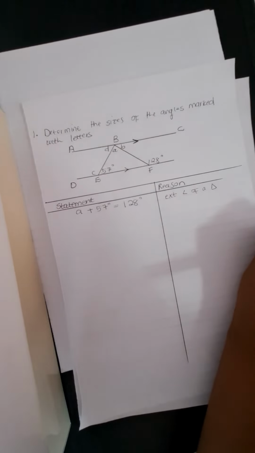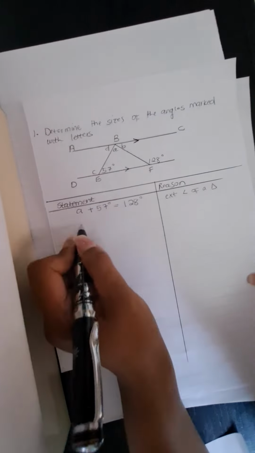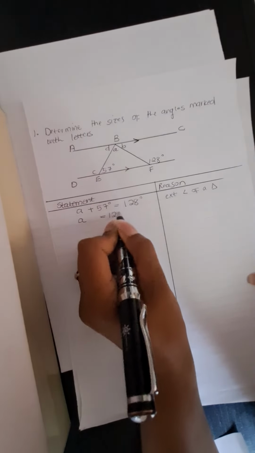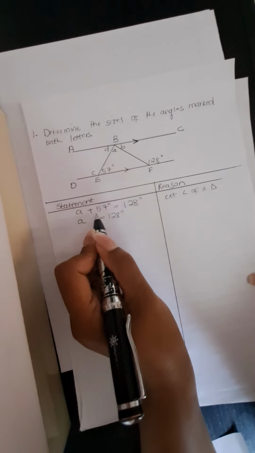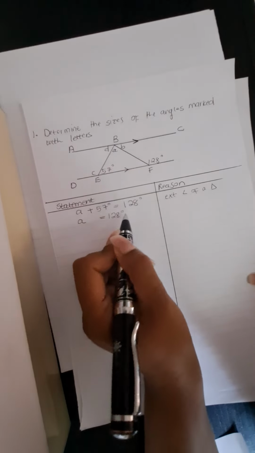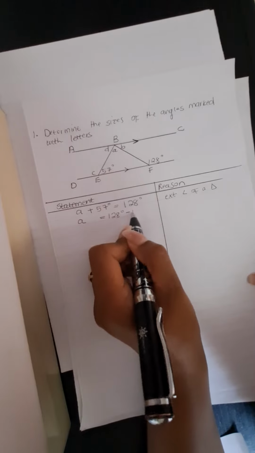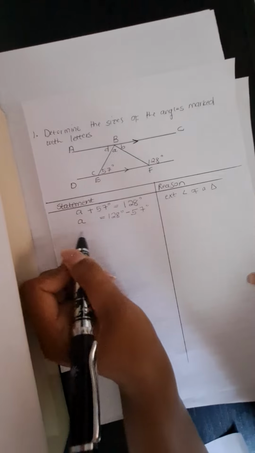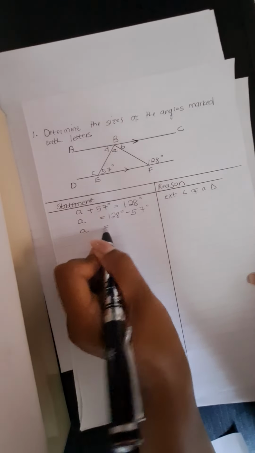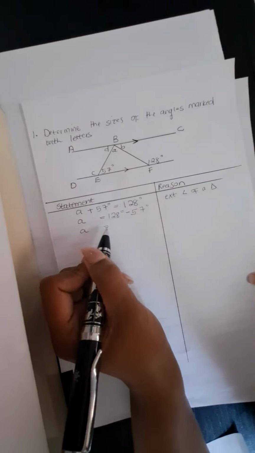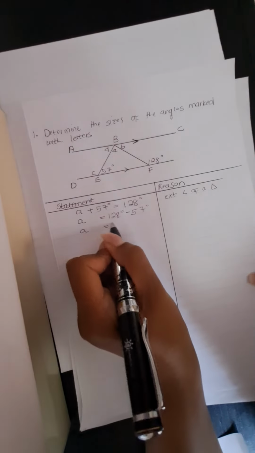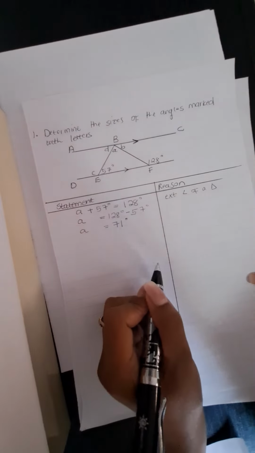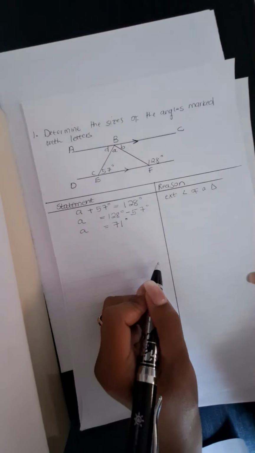Now we are solving for the value of A. You will have A equals to, bring down 128 degrees as it is. We are transposing positive 57 to our right hand side. The sign will change. It will be negative 57 degrees. And then A is equal to 128 minus 57 degrees. We are getting 71 degrees. This is the value of A.